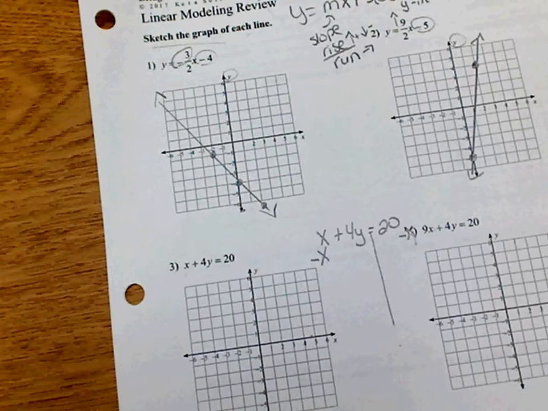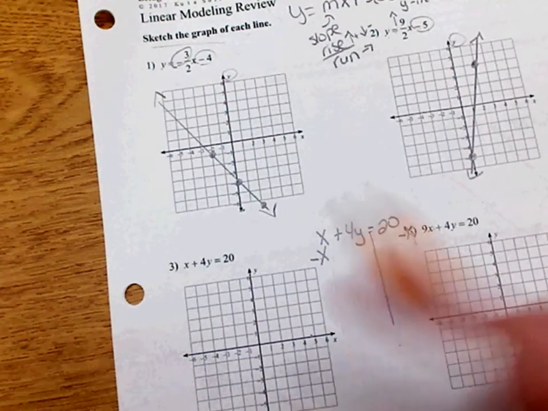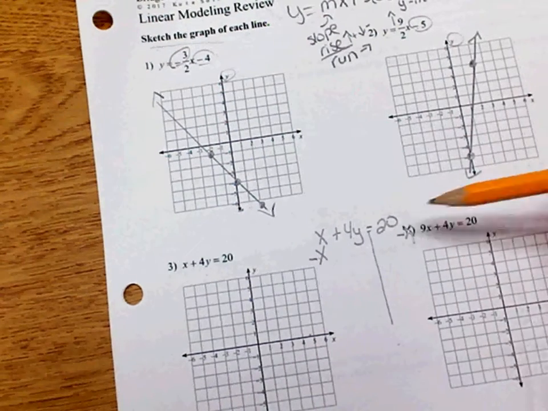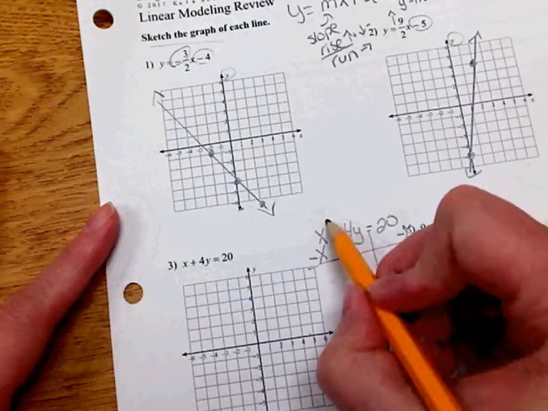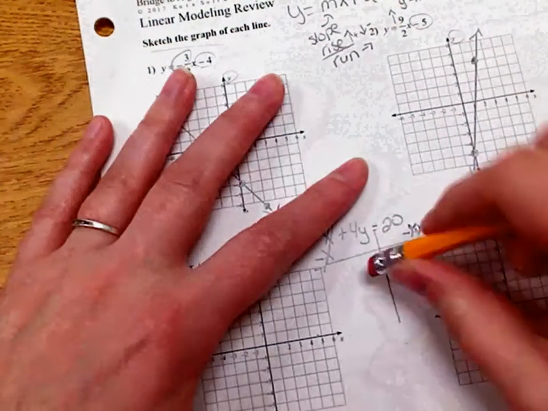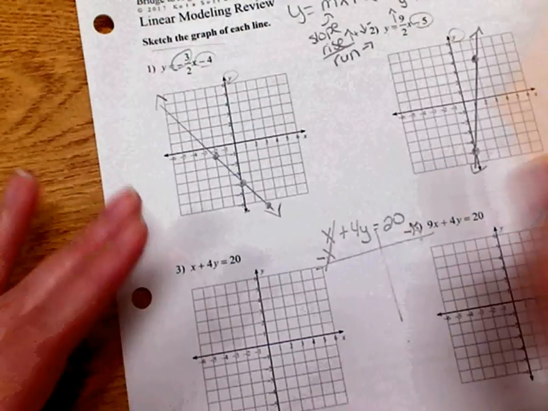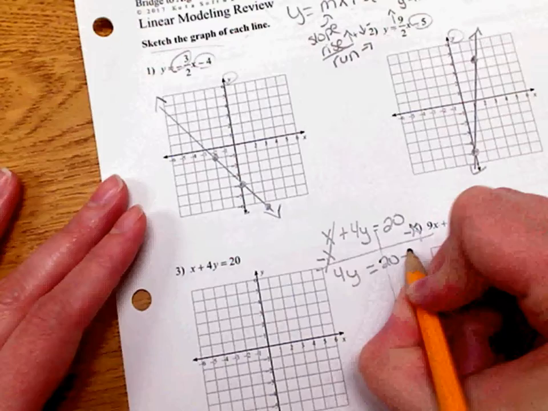Okay, here we go. So then you subtract x over here. I don't want to put them together because this is a constant term and this is an x term. They're not the same type of terms. So we're not going to put those together. We're going to cross these ones out. And that gives us, over here, I'm going to kind of move my stuff over just a little bit, 4y over here equals 20 minus x.